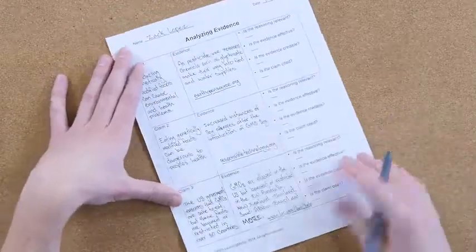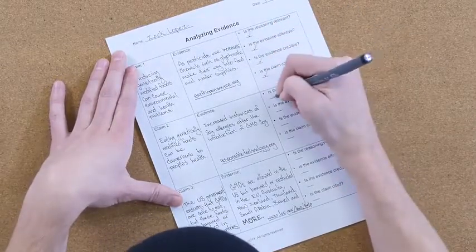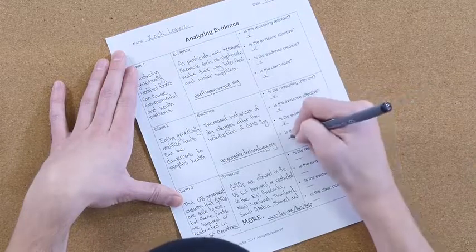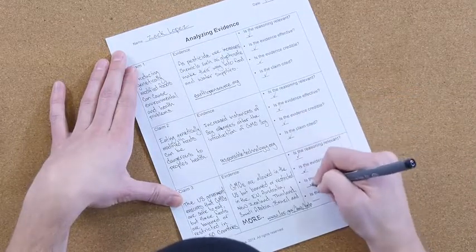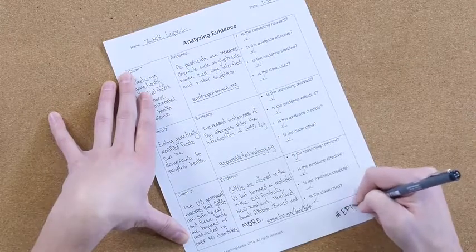Finally, answer yes or no for each question on the checklist. If you answer no to any of the questions, you'll need to rework your essay. You may need to look for another source. Once you've answered yes to all of the questions, you should be all set.